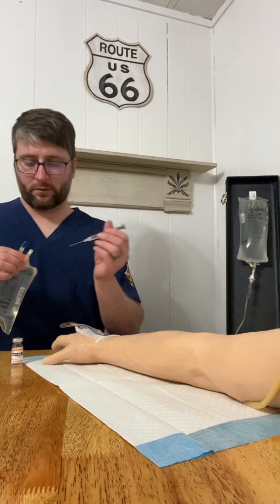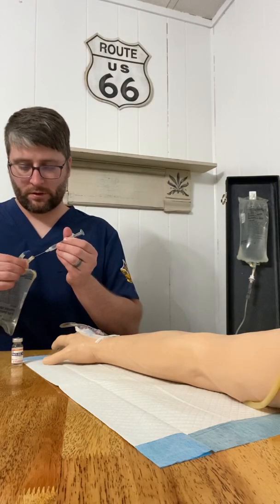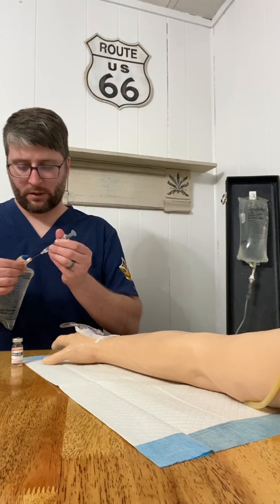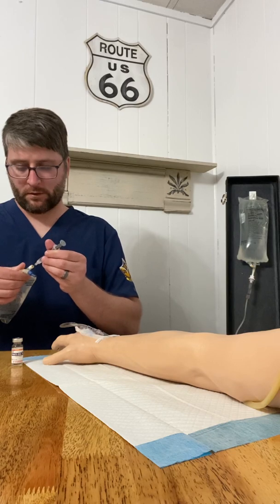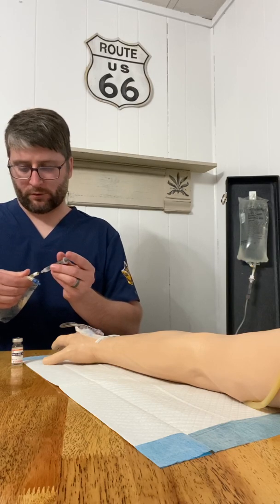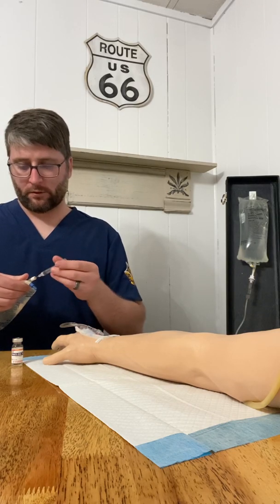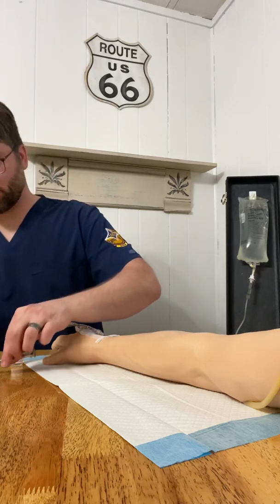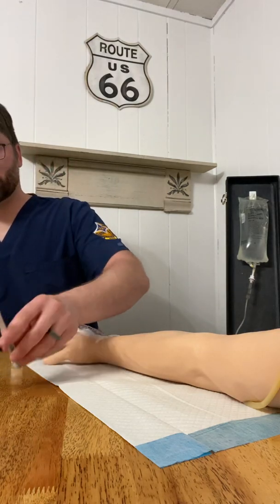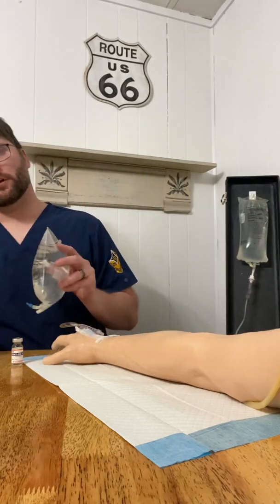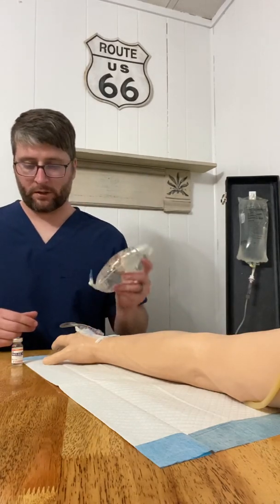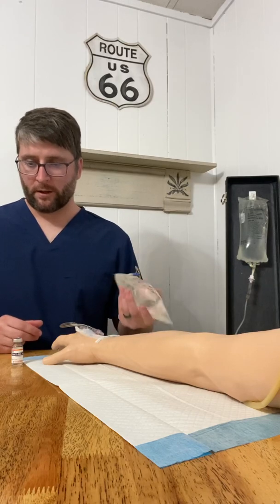We're going to inject that into our port. There we go. We're going to take that out, and then use one-handed scoop. We're going to dispose of that into our sharps container, and then we're going to turn our medication and roll that.